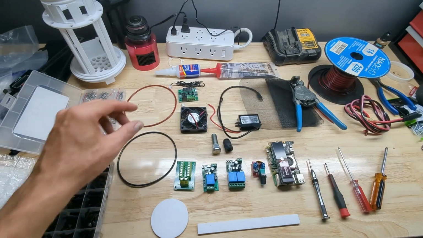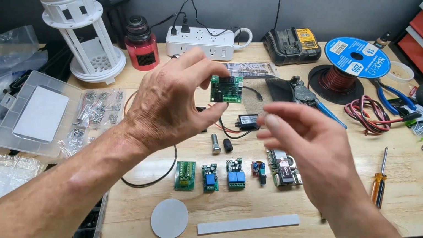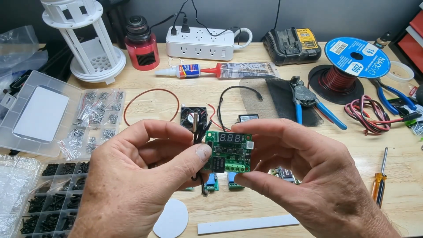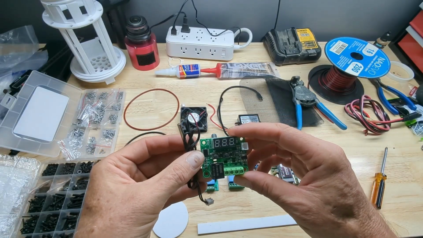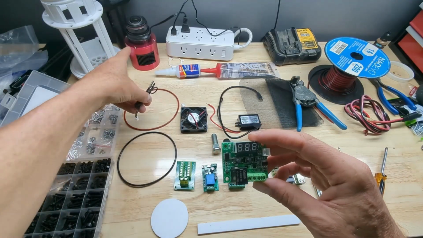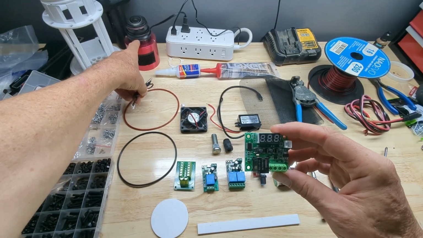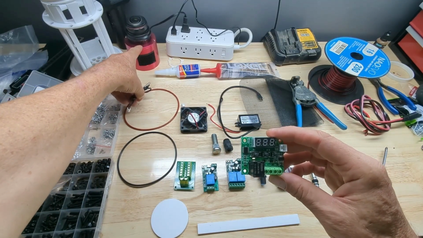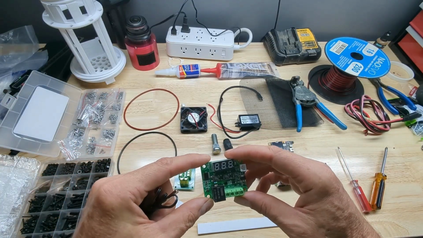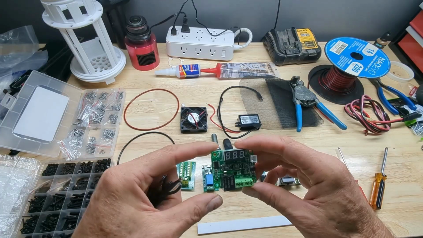Next we have, and this is completely optional, a thermostat that controls the fan, turning the fan on and off. Now, you can control fans with your Raspberry Pi based on temperature, but I do not run this camera during the daytime. This camera is only a nighttime camera, and since it's an astrocam, it doesn't really make pretty pictures during the day. It's really geared towards the night sky.